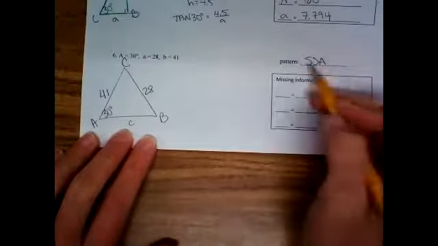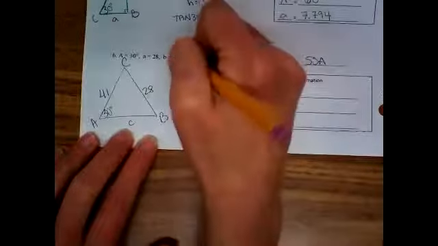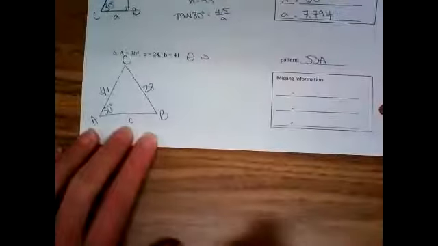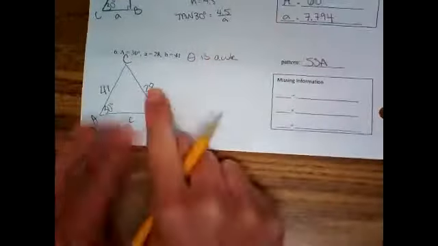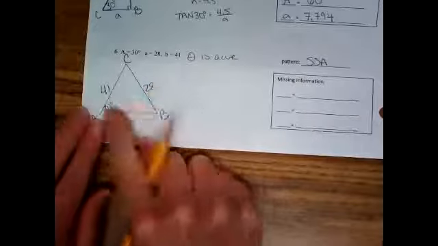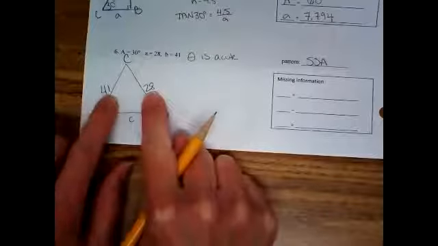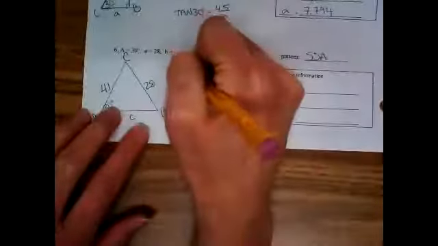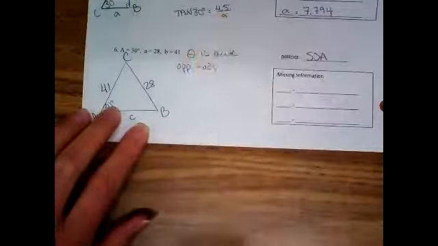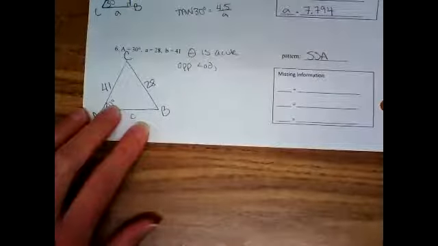Again, this pattern is what triggers for you, hey, I need to do the analysis. So theta is what? Acute. Now we're going to compare these. 28 is the opposite, 41 is the adjacent. So the opposite is what compared to the adjacent? Less than. Bummer, it's not big enough.